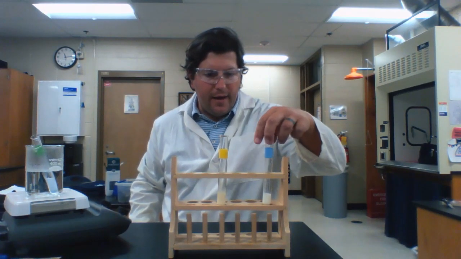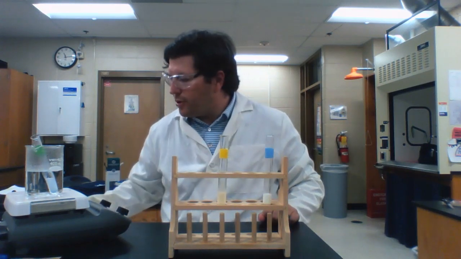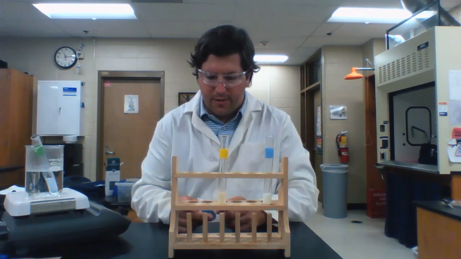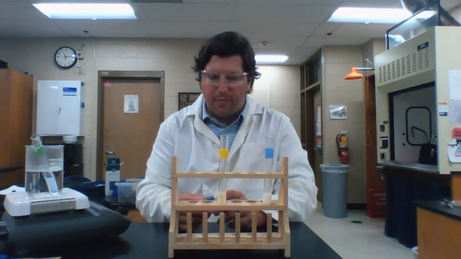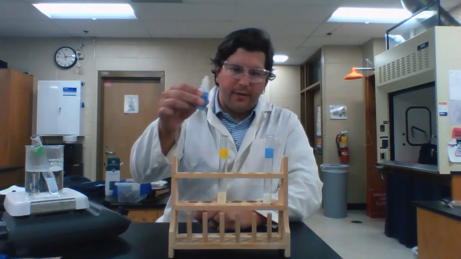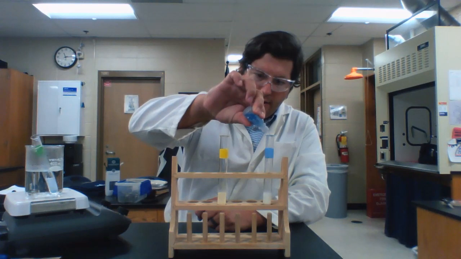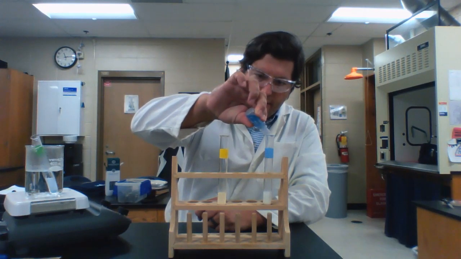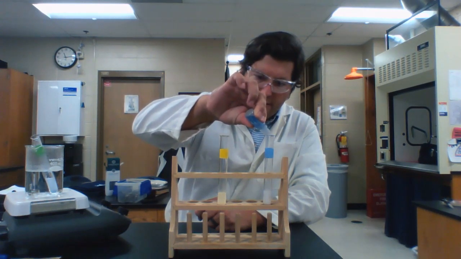And the next test, we're going to be looking at proteins. We're going to test for proteins in our blue test tube. And the way that I test for proteins is I'm using a solution called biuret. I'm going to add some drops of biuret in there, and I want to mix that thoroughly.